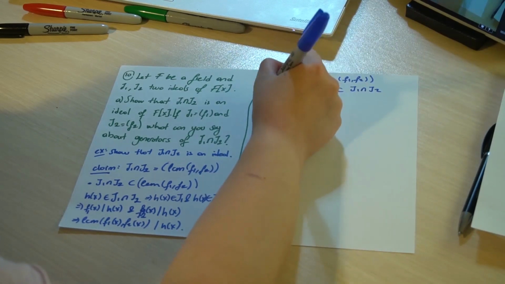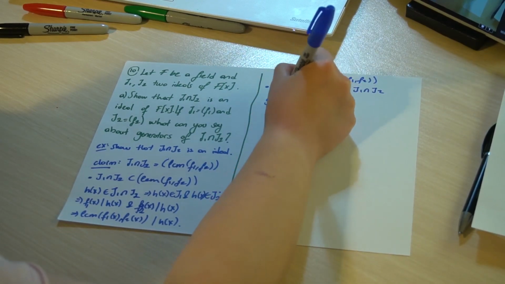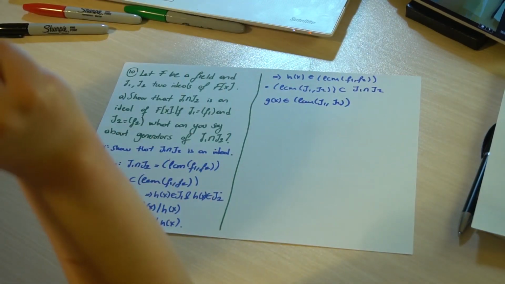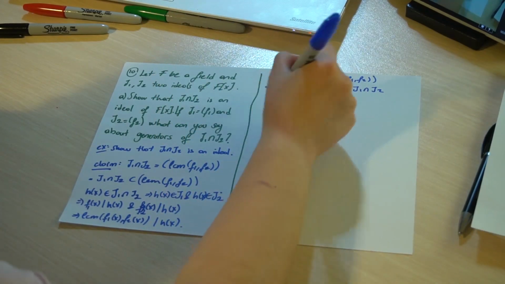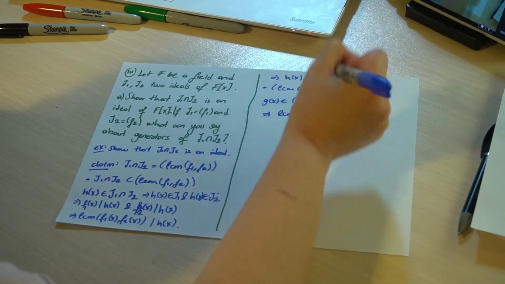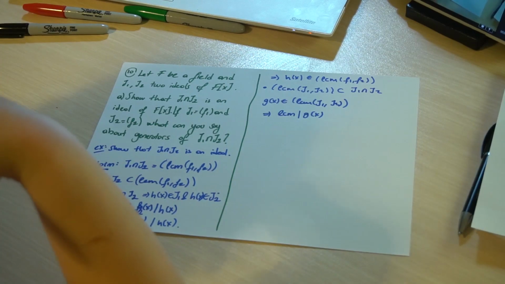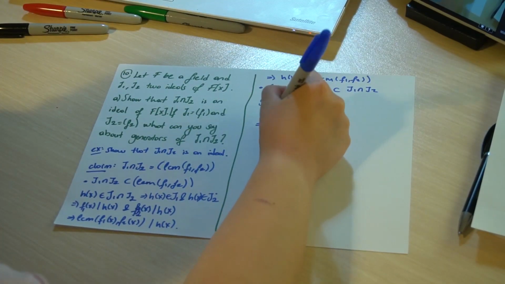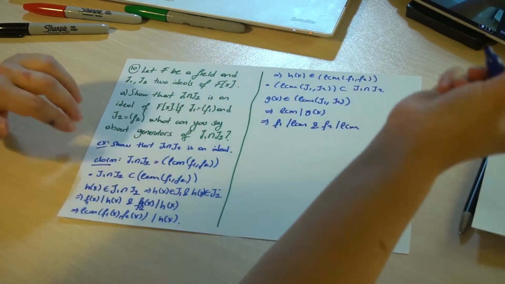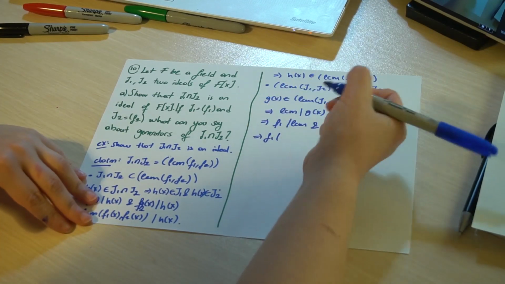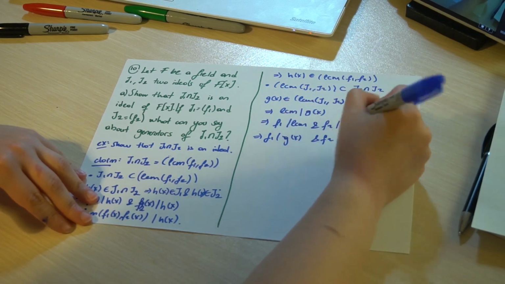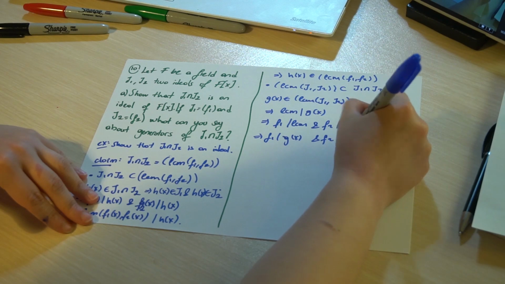Now, again, let's take g(x) in this ring, a multiple of the least common multiple of f1, f2. So the least common multiple divides g(x). Since f1 divides the least common multiple and f2 divides the least common multiple, f1 divides g(x) and f2 divides g(x).